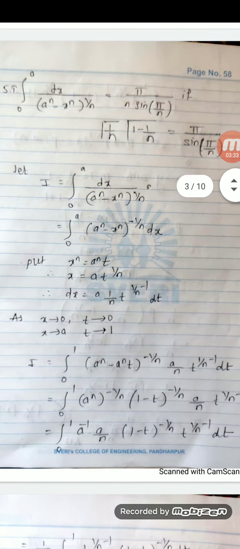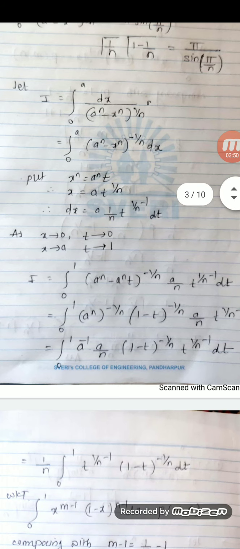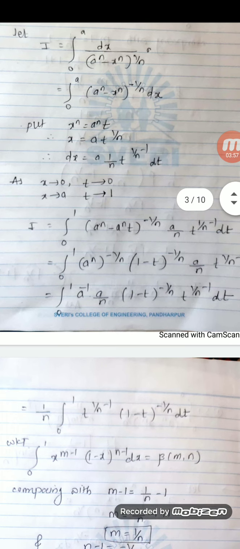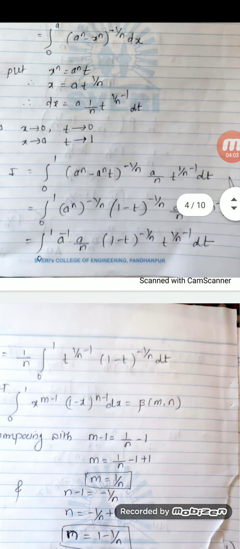Let I be equal to the integral. Shift to the numerator again using laws of indices, 1 by n becomes minus 1 by n. For such particular examples we have to make the substitution x raised to n is equal to a raised to n of t, so that we can use the definition of beta function. Taking the nth root, x is equal to a into t raised to 1 by n. Find dx, that is a into the derivative of t raised to 1 by n, which is 1 by n t raised to 1 by n minus 1 dt. In this way we will get it, and check the limits.